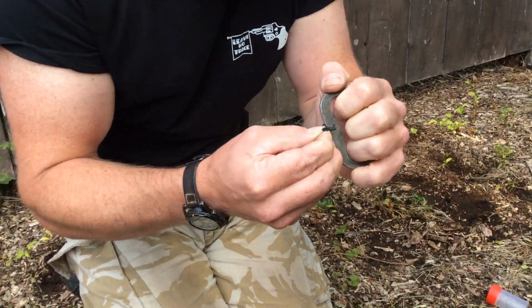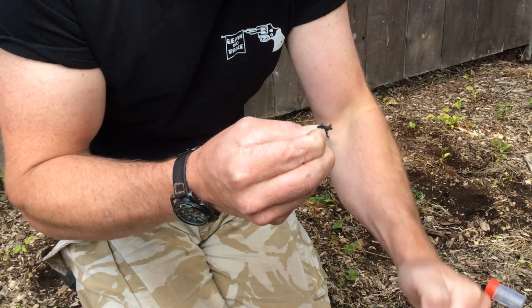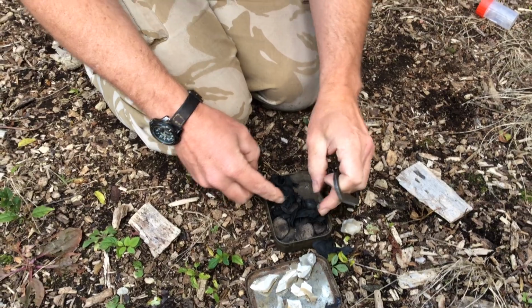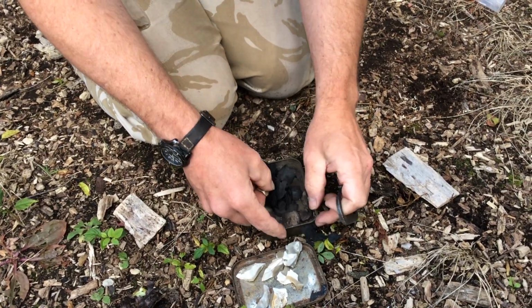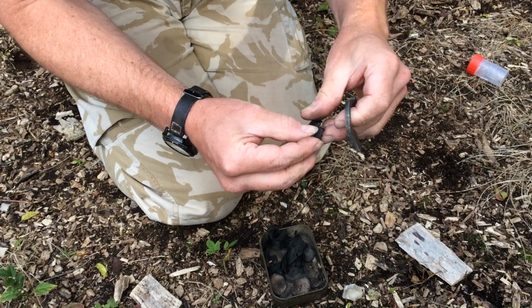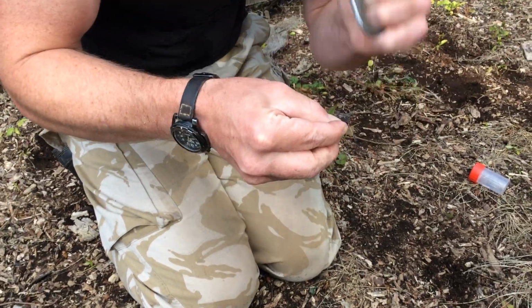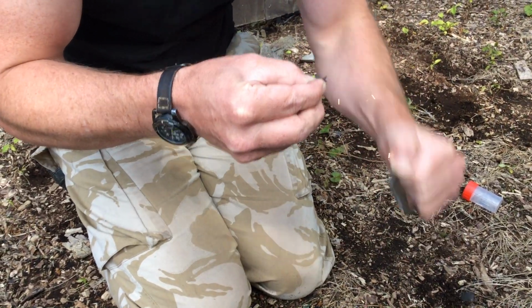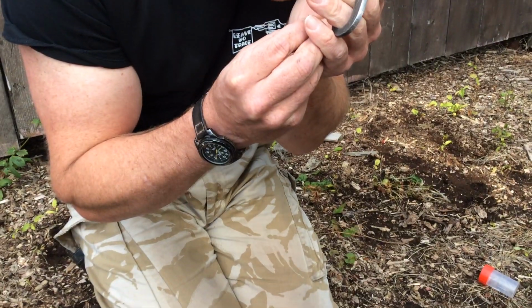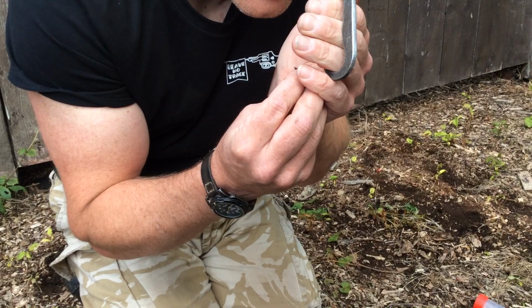Oh, now the wind is catching. I'm not quite getting my sparks to catch onto my ember. Let's just try this little bit there again. Now you get people who talk about cave people, there we go, striking rocks together.